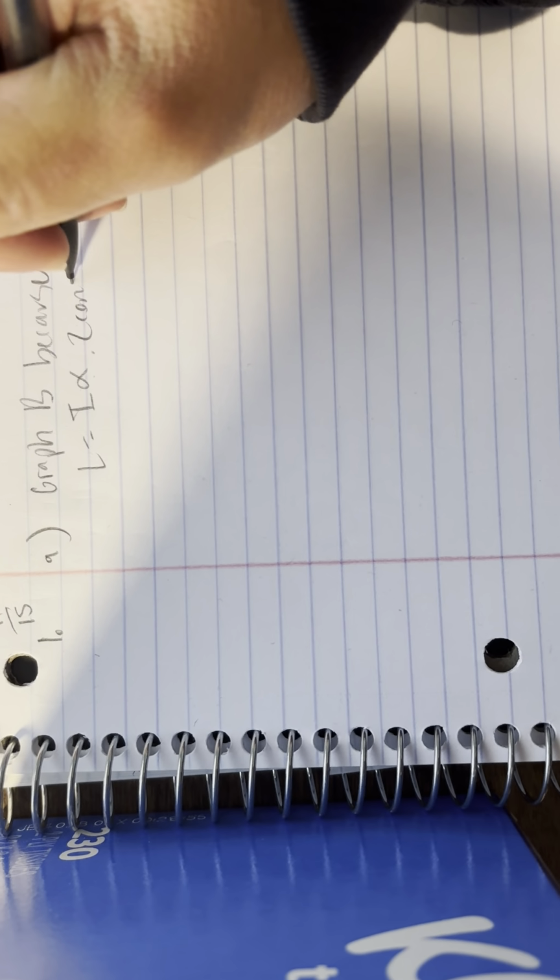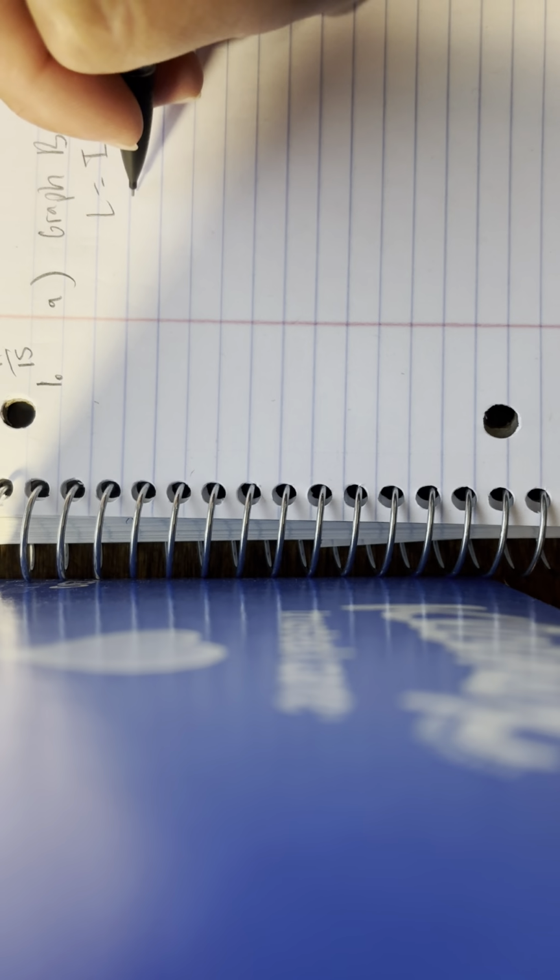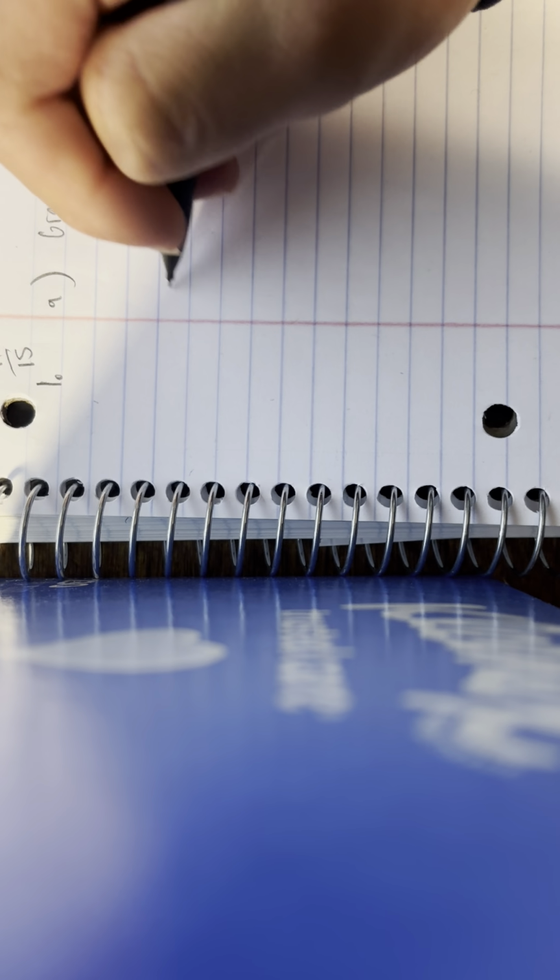So you're going to have two constants in that equation, and so the graph will be constant as well. A straight line graph. And so this one I got full points.